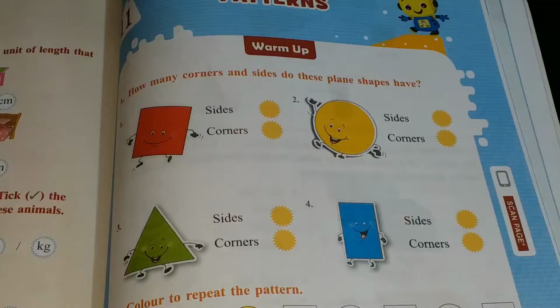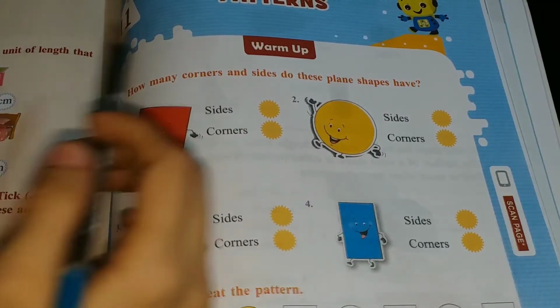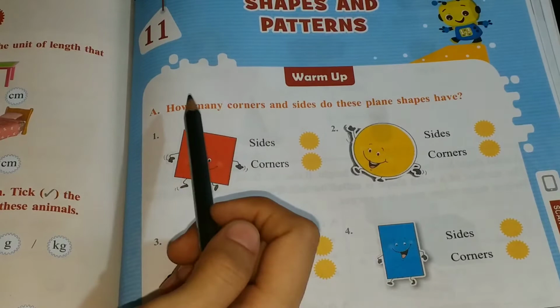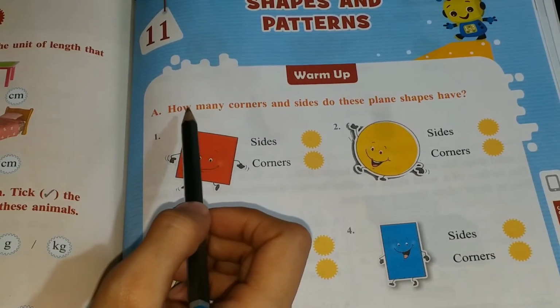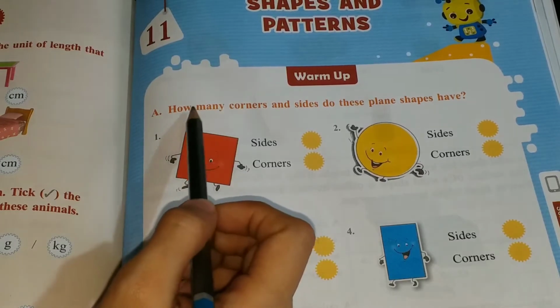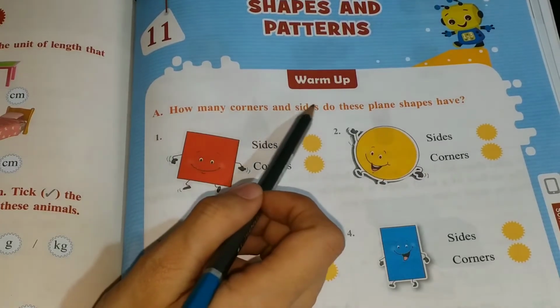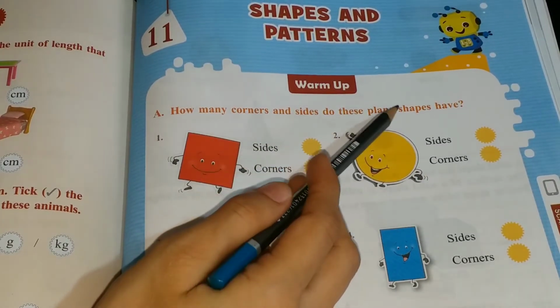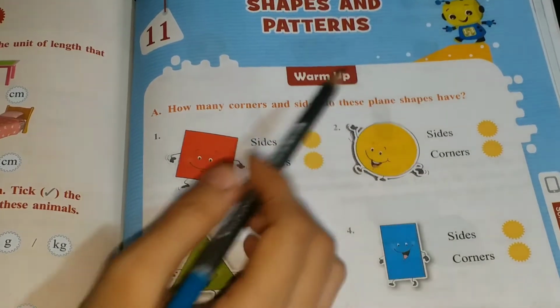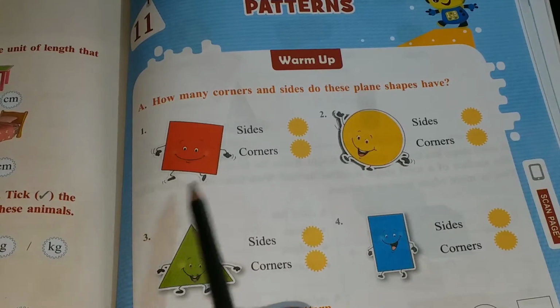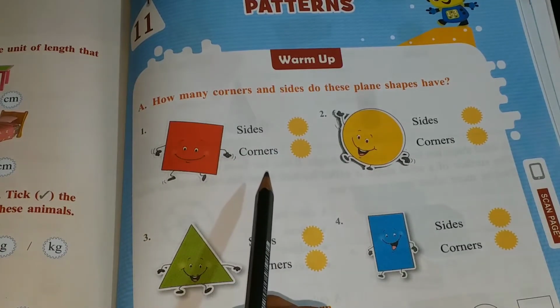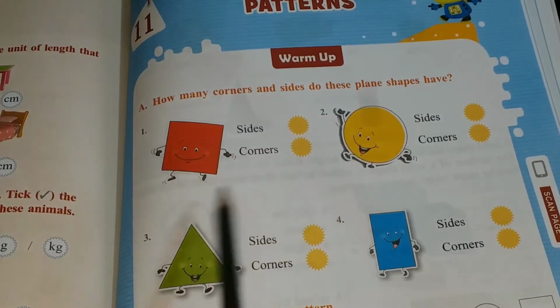Okay, children? Now, children, we have a warm up exercise given over here. So, let's do this exercise first. Let's see what is written over here. How many corners and sides do these plane shapes have? So these are some plane shapes. We have to find out how many corners and sides do these plane shapes have.